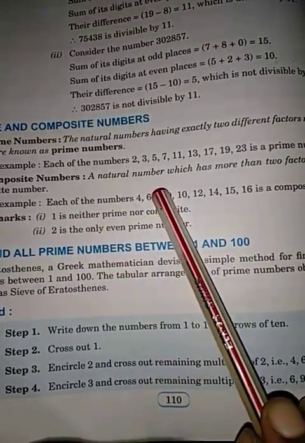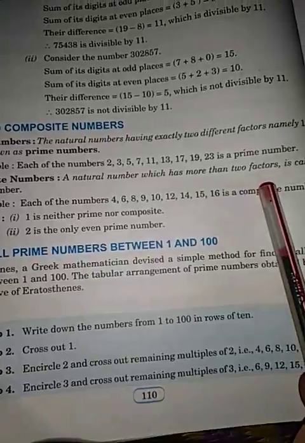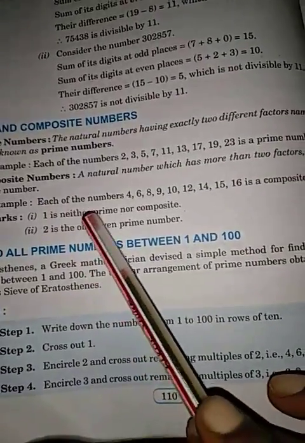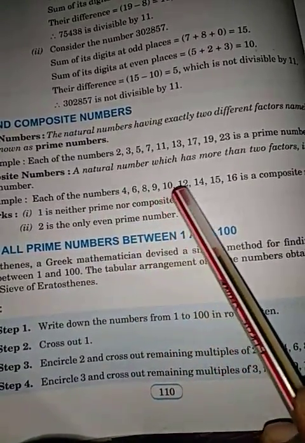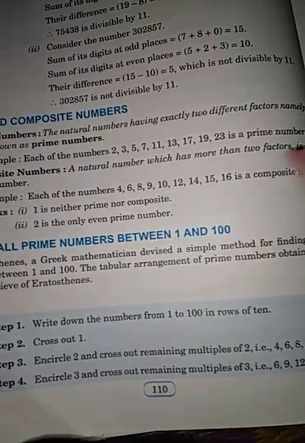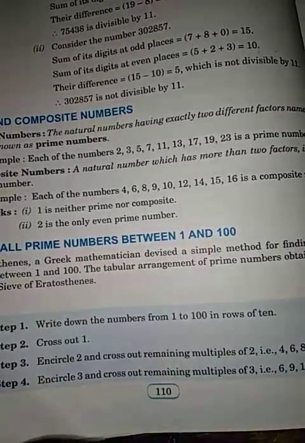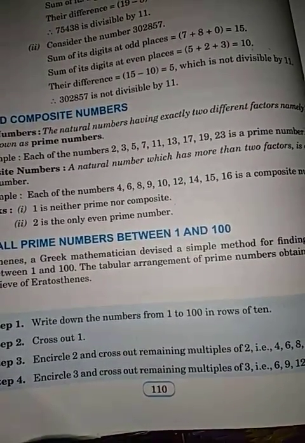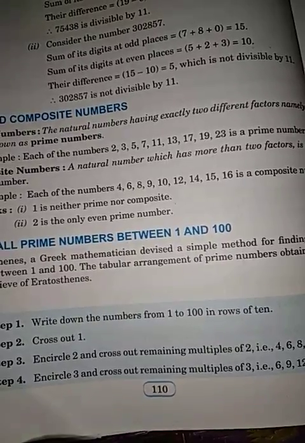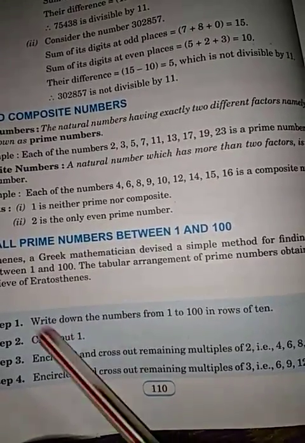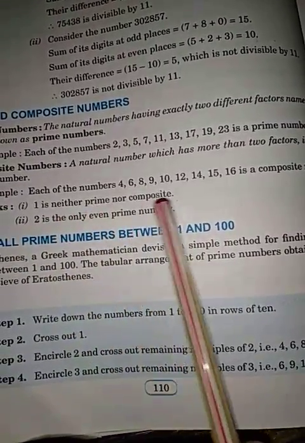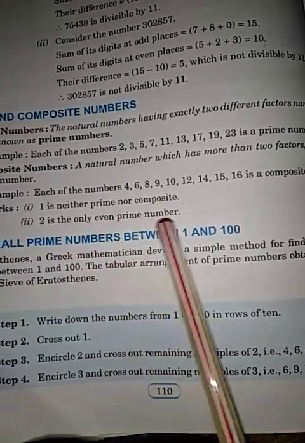Composite number: a natural number which has more than two factors is called a composite number. For example, 4, 6, 8, 9, 10, 12, 14, 15, 16 are composite numbers. They have more than two factors. 1 is neither prime nor composite. 2 is the only even prime number.